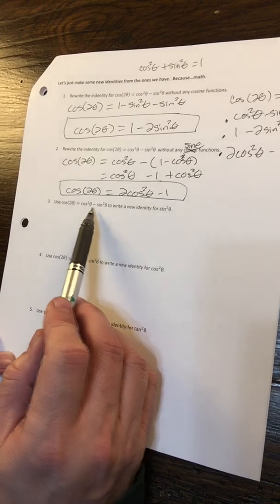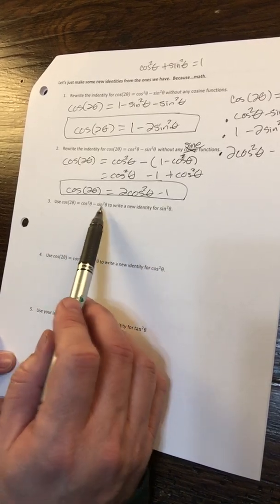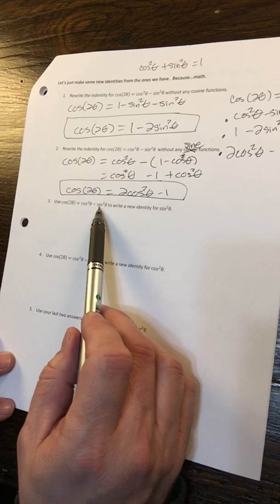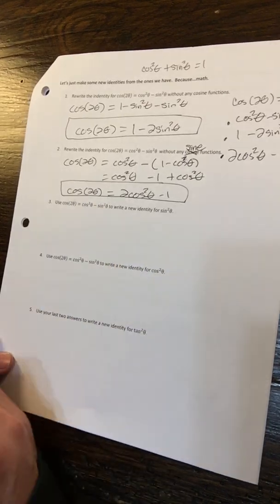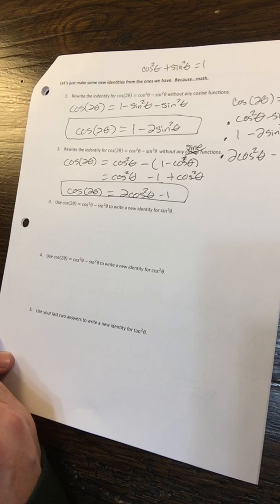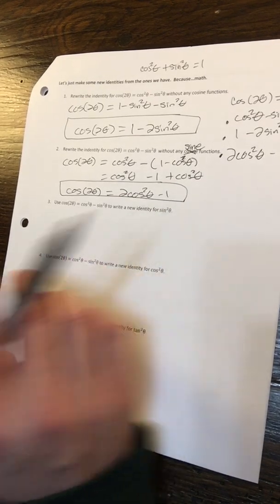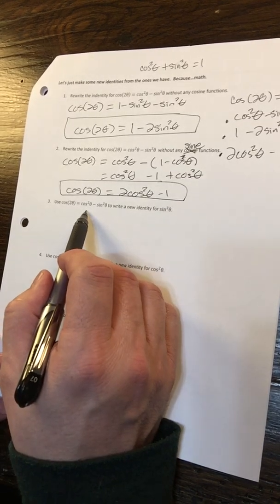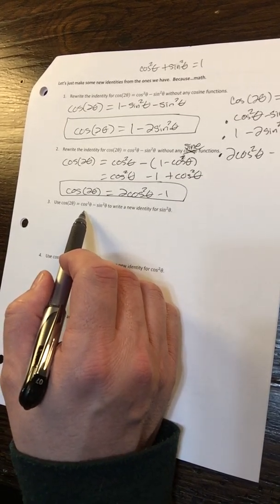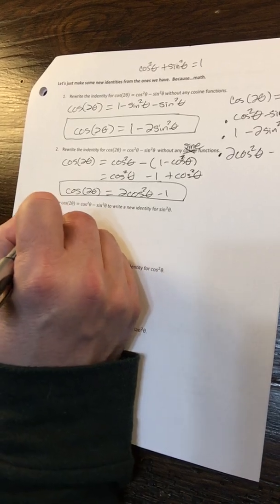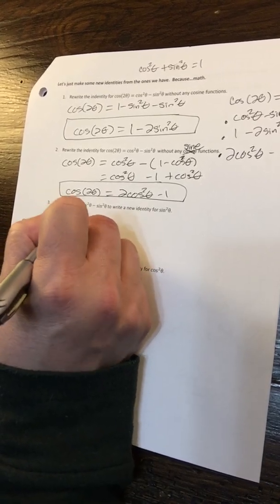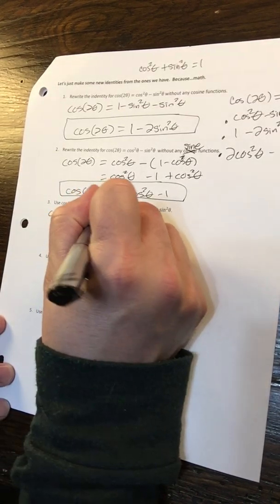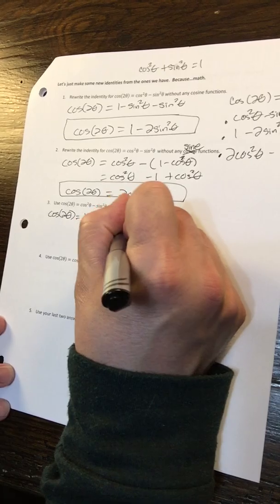Use cosine of 2 theta equals cosine squared minus sine squared to write a new identity for sine squared. I want to get sine squared by itself. What can I do to get sine squared by itself? Oh, I know. I'm going to rewrite this cosine squared. So I'm going to get cosine of 2 theta, and I'm going to rewrite cosine squared as 1 minus sine squared theta. And then there's minus another sine squared theta.